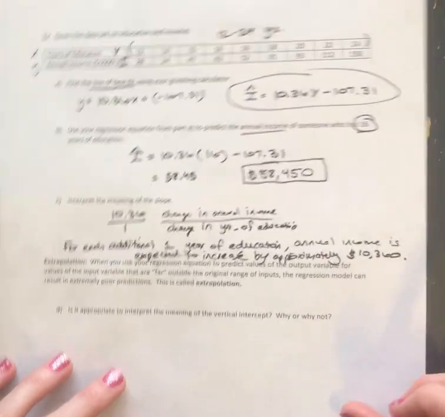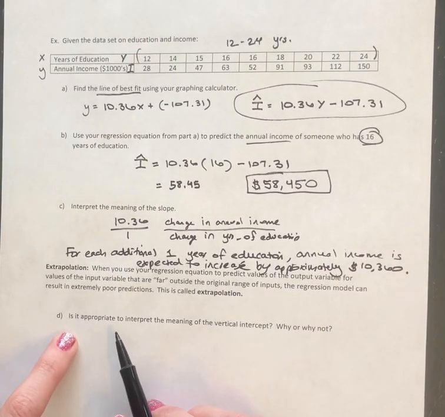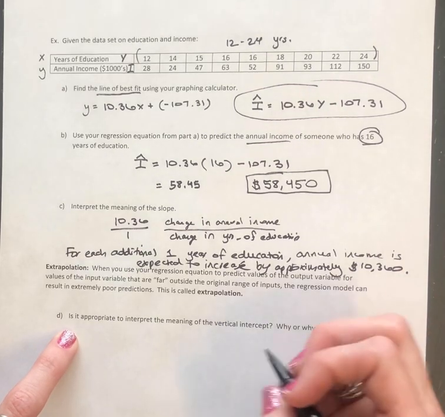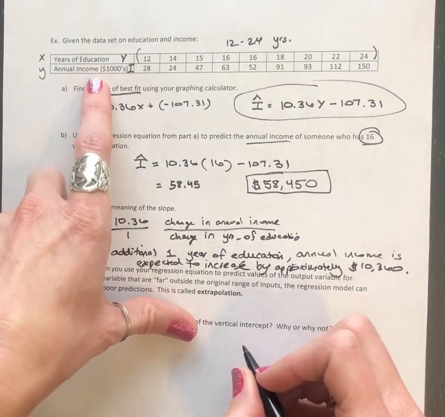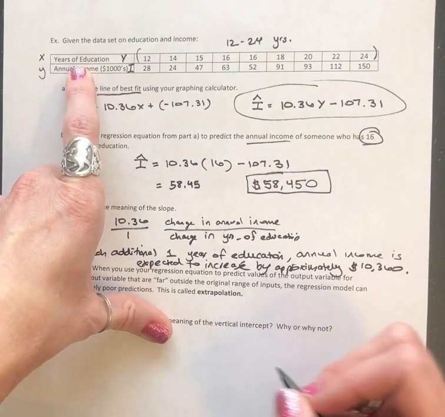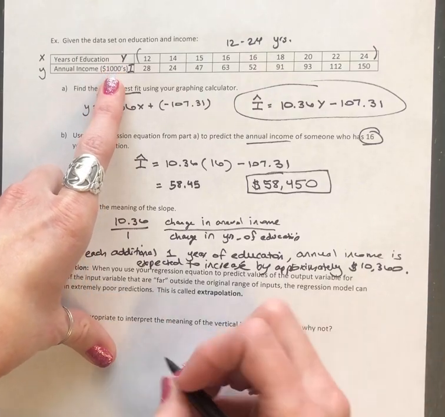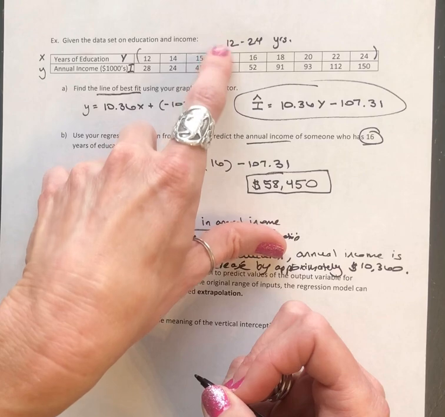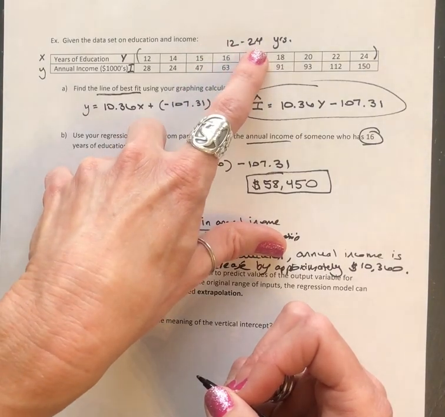A place that you can see that happening is when I ask you, is it appropriate to interpret the meaning of the vertical intercept? Remember, the vertical intercept would be the value of annual income when your input variable, years of education, is 0. So 0 years of education is not close to within the range of 12 to 24.